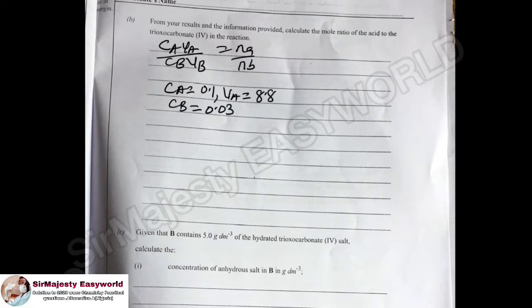Stick to the real concentration given to you in this question paper. In any exam, follow the instruction in the question paper. Don't mind what you read in the textbook. Follow what they are giving you. They are checking your solving patterns. Then my VB is 25. Your school might use 20, but here it is 25.